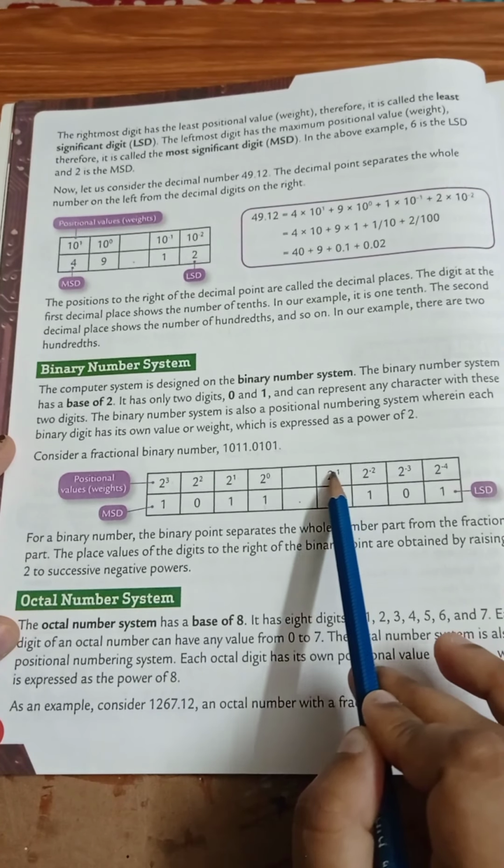So, here is the positional value. For the whole number, the positional value starts from right to left, and in case of the fractional part, the positional value starts from left to right. So, here the positional value of 7 is 8 to the power 0.